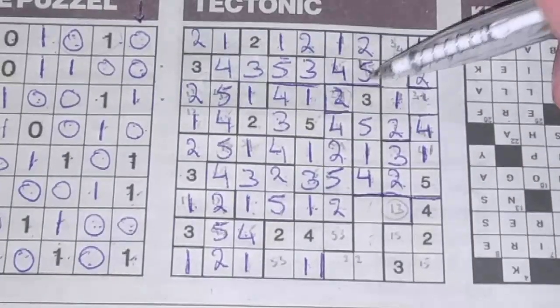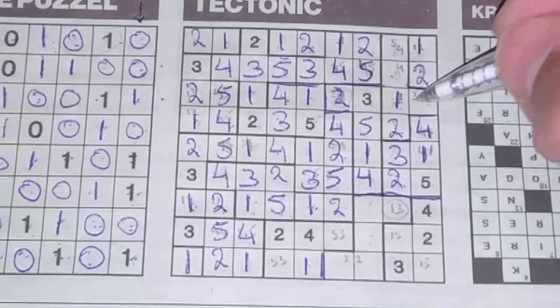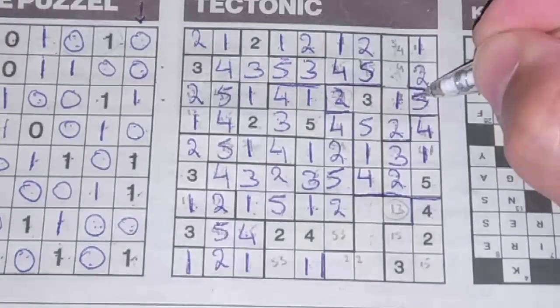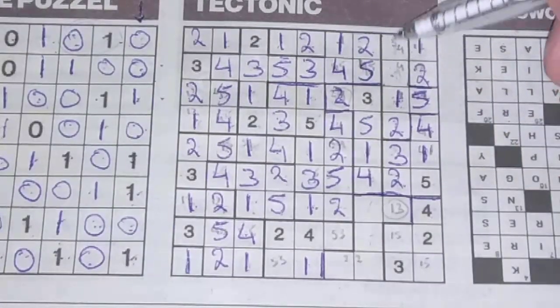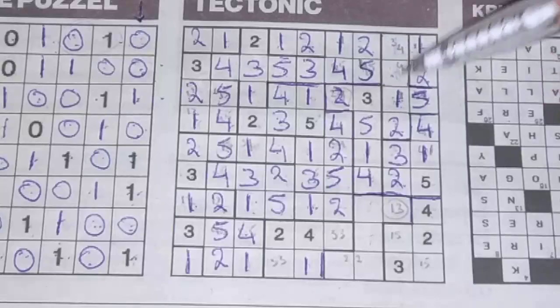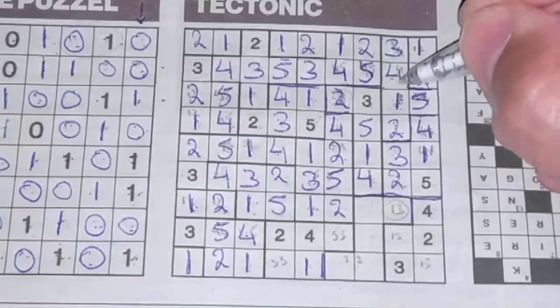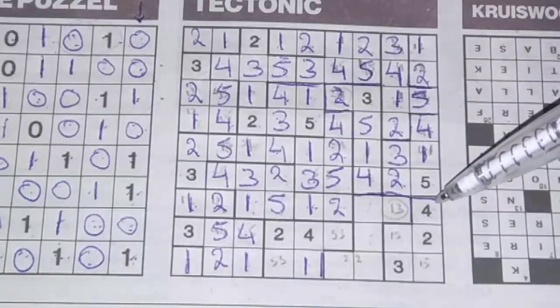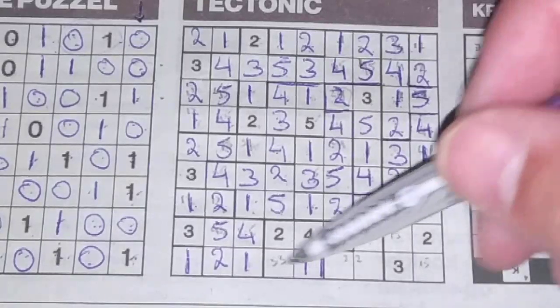We have a 5 now, so these two boxes cannot be a 5. One box left for the 5 should be there. The 3 and the 4 are left. We have a 3 here, no 3 there. 3 should be here, and the 4 goes there. And now this area.